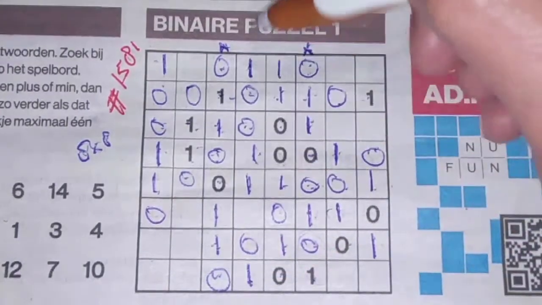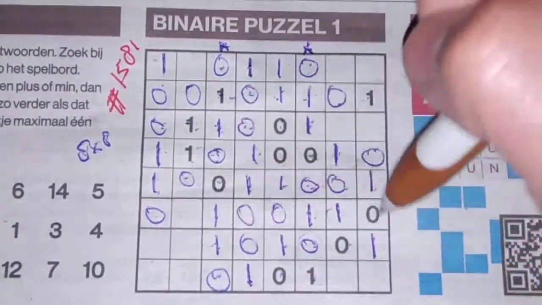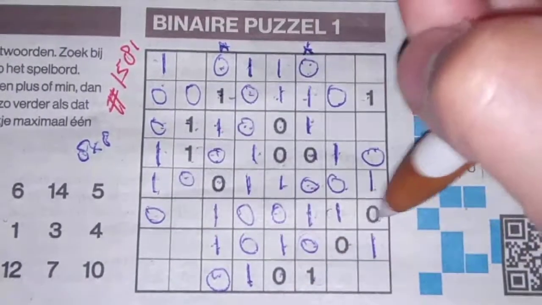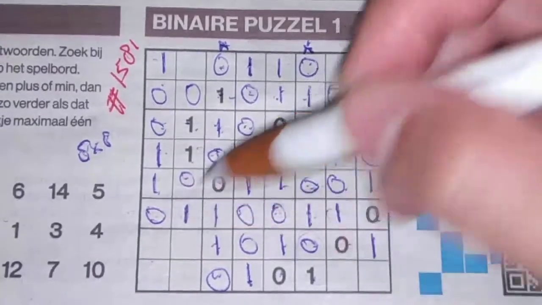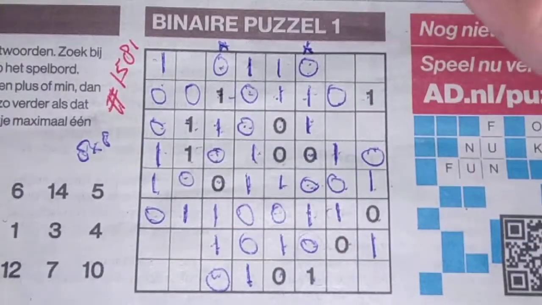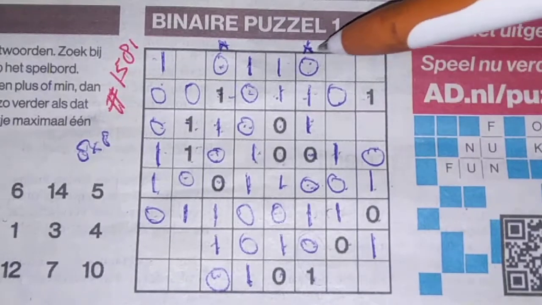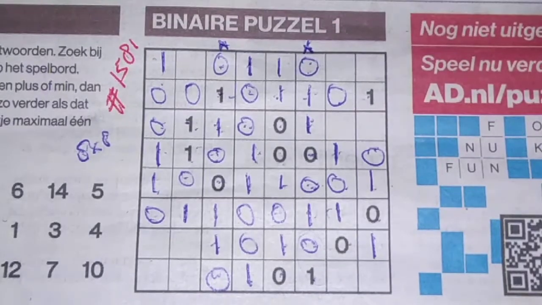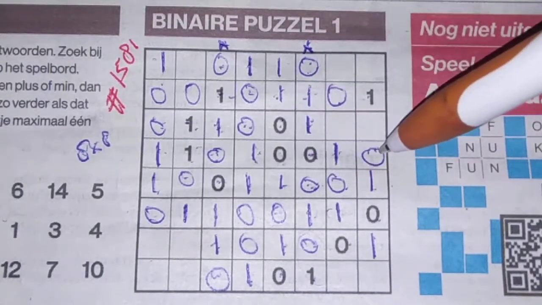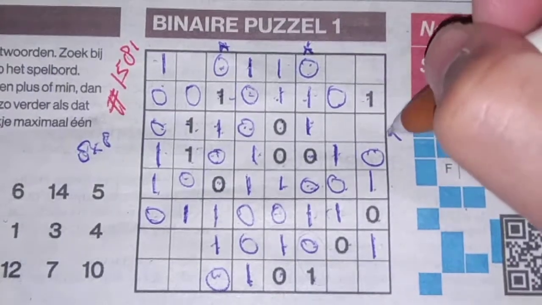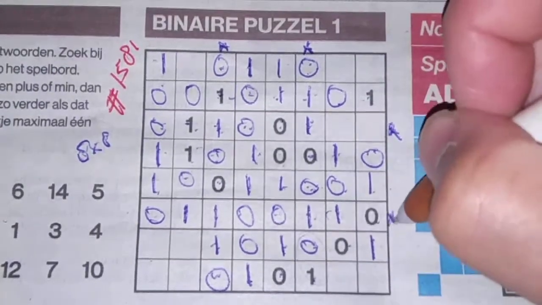1, 2, 3, 4 ones, so the rest are zeros. 4 zeros in this row, so the rest are ones. Do I need to compare again? Yes, this row and that row.